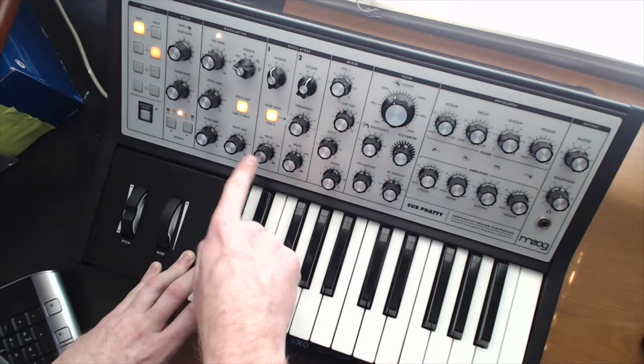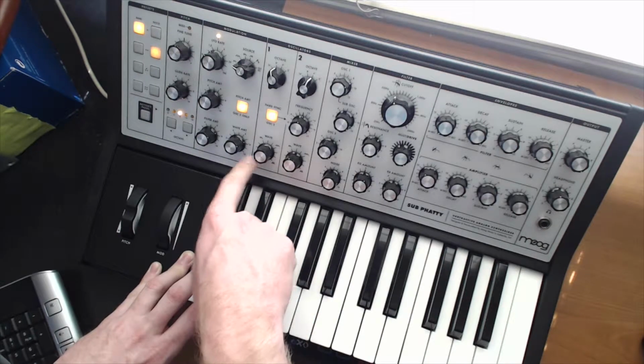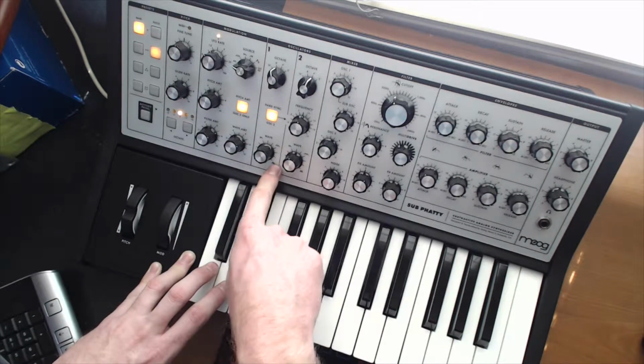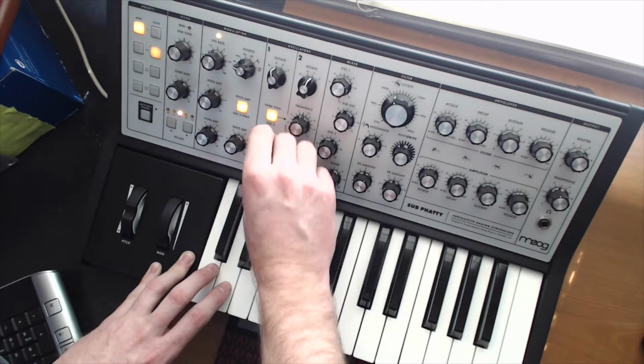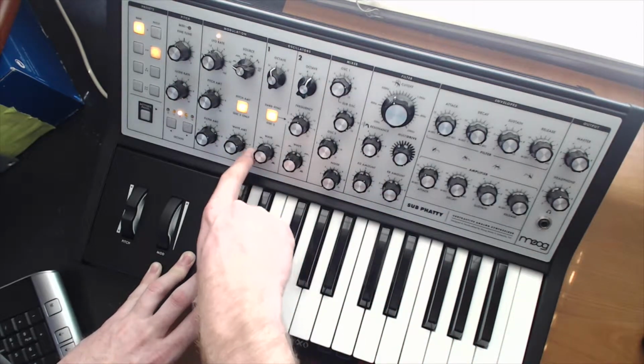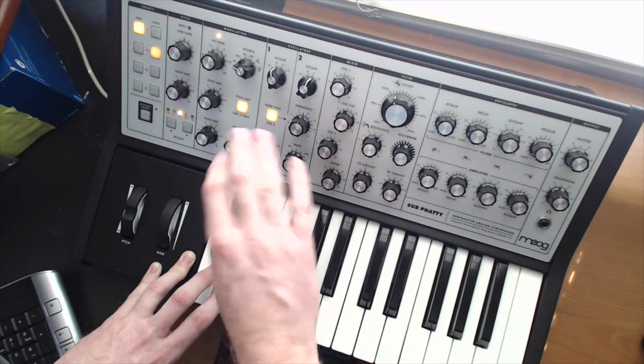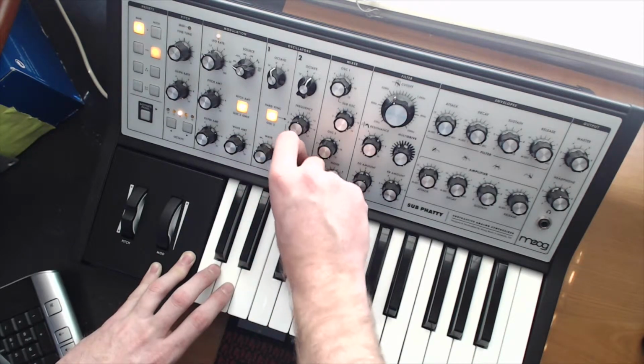Both oscillators have the same option of 4 different wave shapes, which would be triangle, saw, square, and pulse. The Sub-Phatty is actually really unique because of these knobs. You actually have the ability to generate something in between each of these wave shapes, almost creating your own.